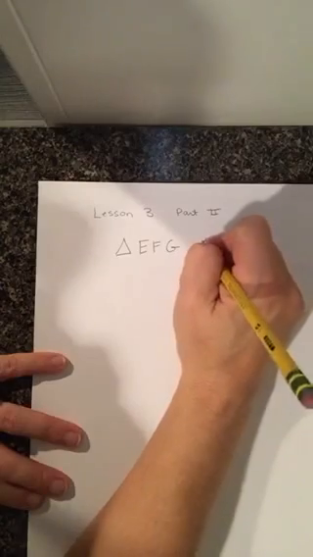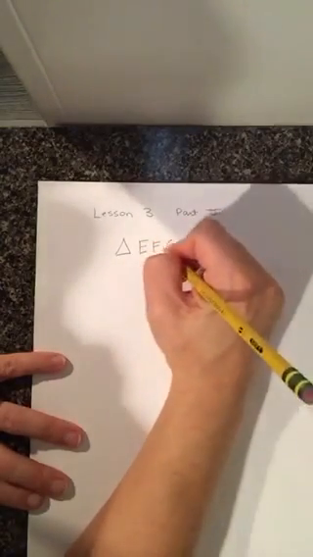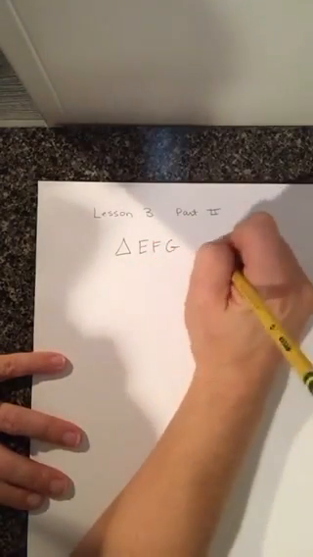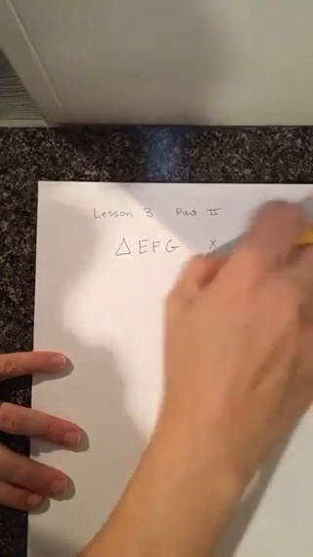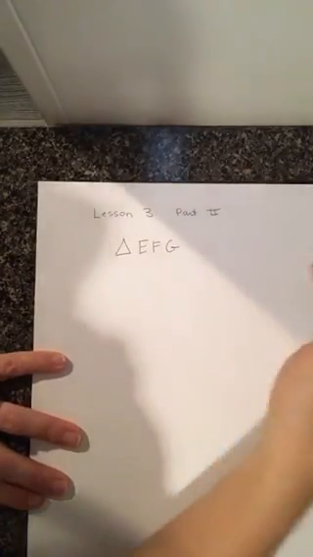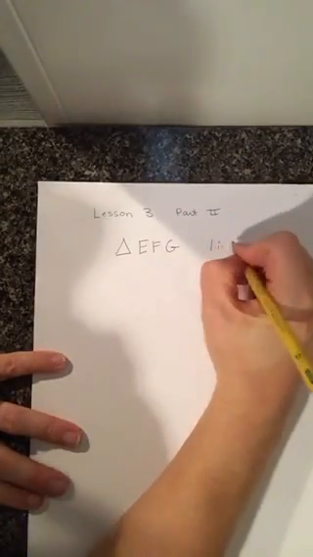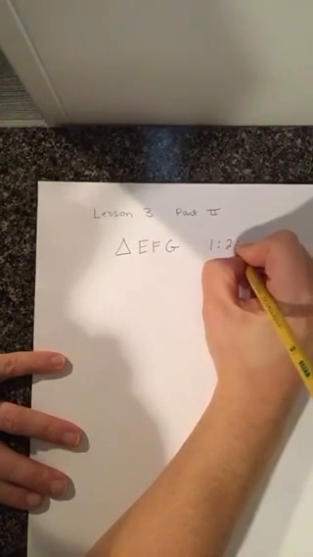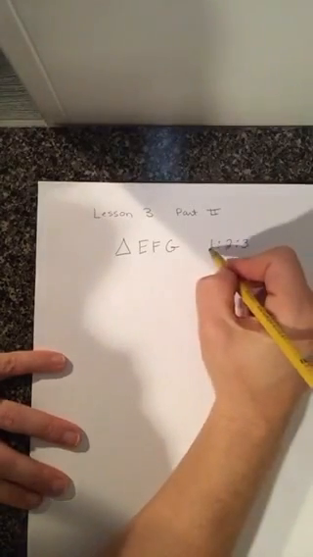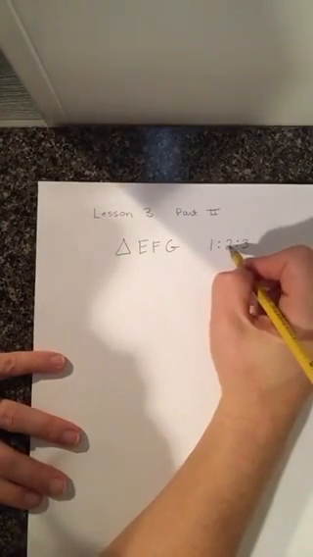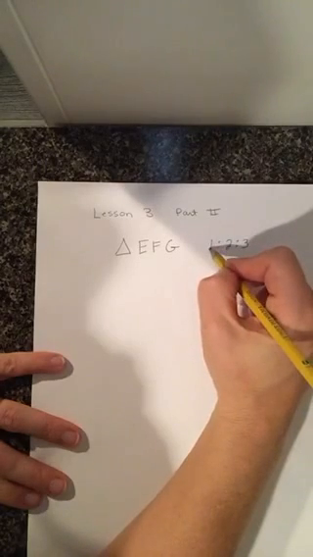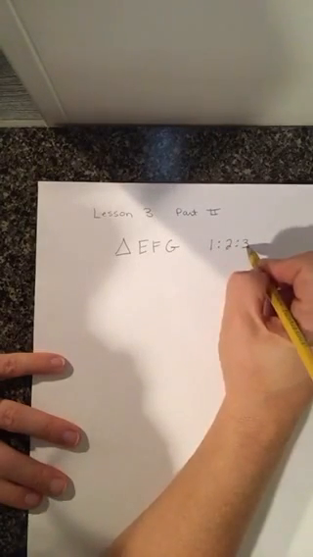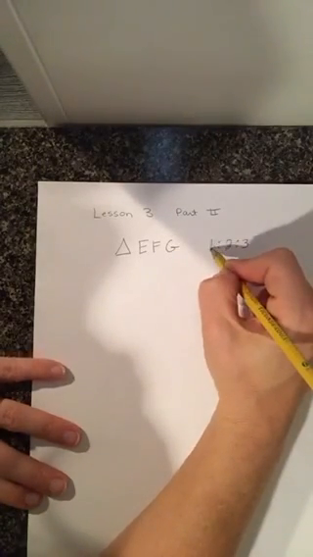Now, the ratio of the angles in triangle EFG would be, let's say, 1 to 2 to 3. Now, basically, this is telling me that angle 2 is 2 times greater than angle 1, and angle 3 is 3 times greater than angle 1.